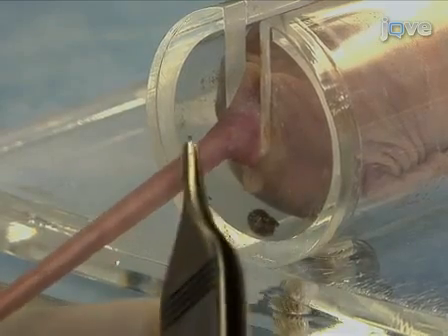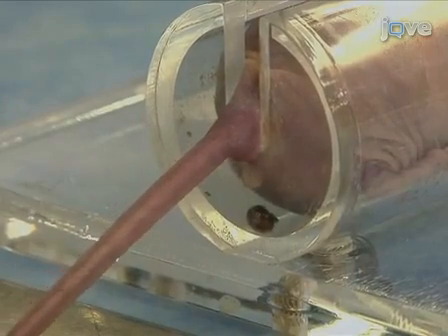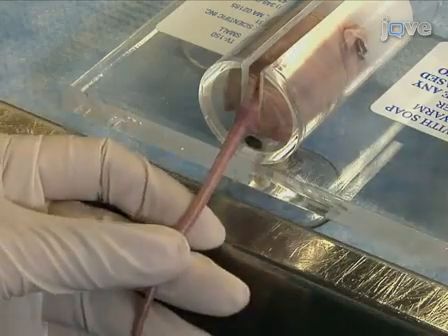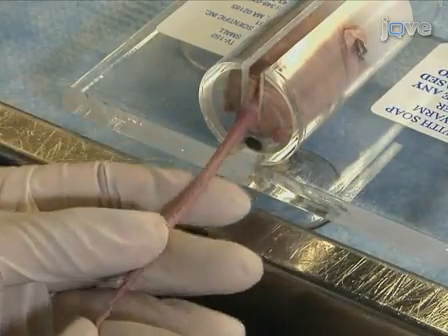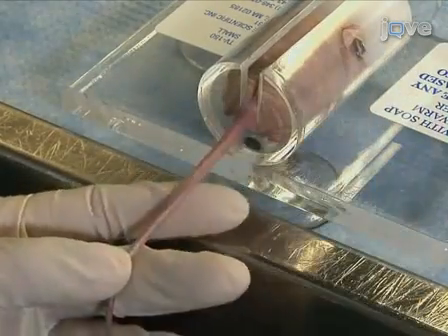In the mouse tail there are 4 visible vessels. The dorsal and lateral vessels are veins. The ventral vessel is an artery. To access the lateral tail vein, hold the tail of the mouse at the most distal point and rotate it 90 degrees so that the vein is facing upwards.